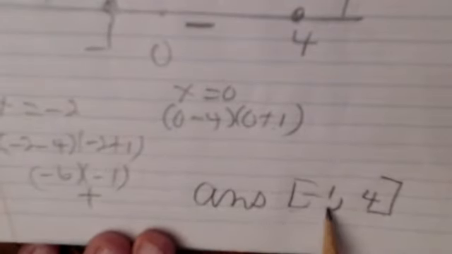Okay, so look at the original problem. It says we want to know where this thing is negative. Well, it is negative for all values of x between -1 and 4. So the answer to this mess then is going to be on the interval from -1 to 4. Now, we used the brackets because it was less than or equal to 0. That is one way to work the problem.